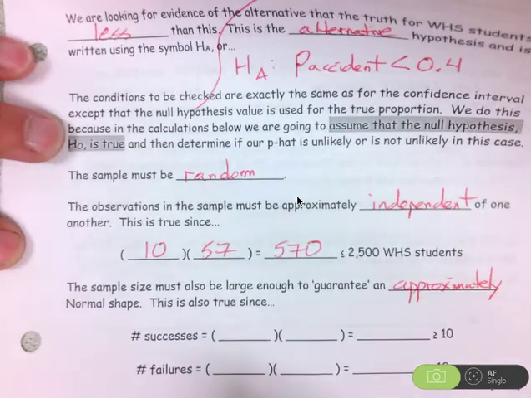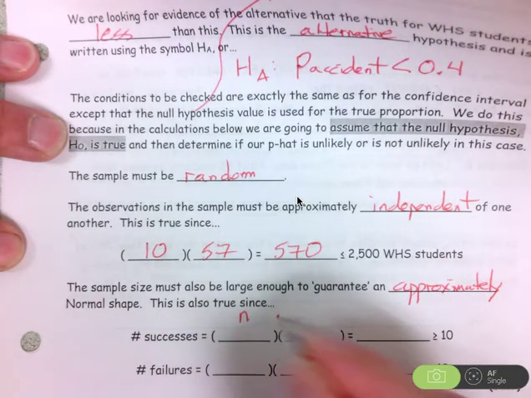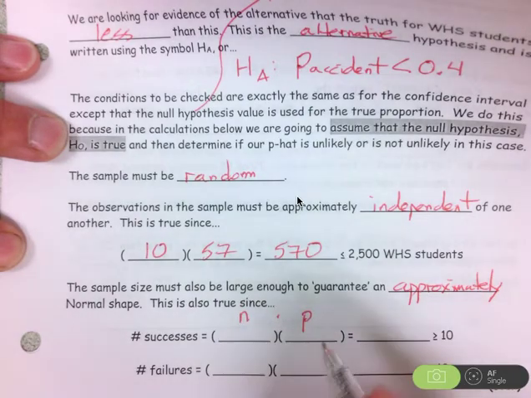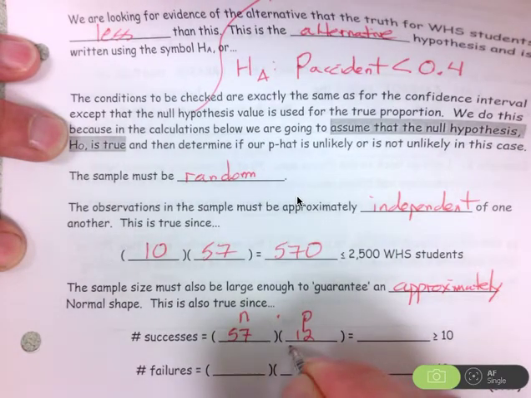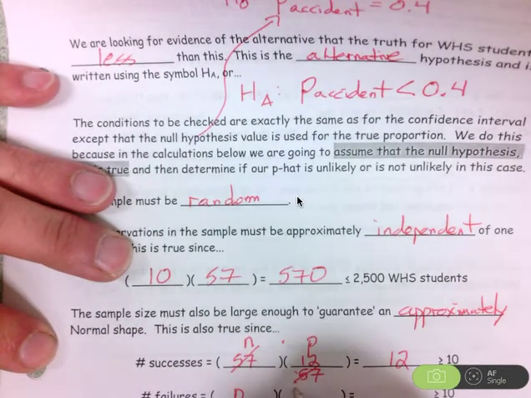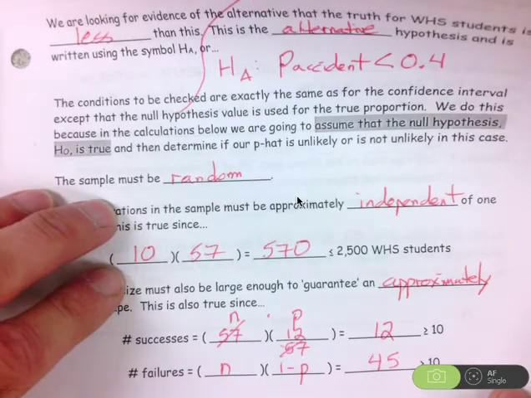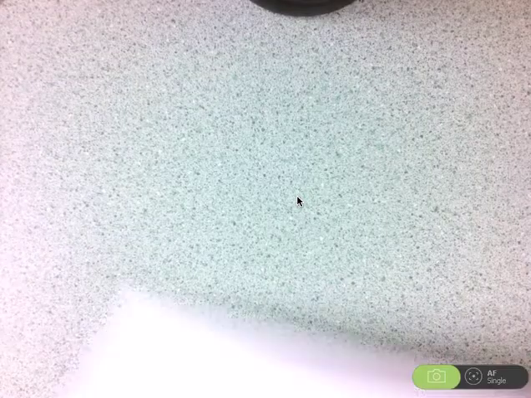This is where we look at the number of successes and the number of failures. You can take n times p in order to calculate the number of successes. Notice that n is 57 and p is just 12 over 57. Those cancel, so the number of successes is just 12. That's what we observed in our sample. The number of failures, you can take n times 1 minus p if you want to, or you can just take our sample size of 57 minus 12. If you're not a success, it's a failure, so that would be 45. Those are both greater than or equal to 10. So our conditions are met, and we can proceed.